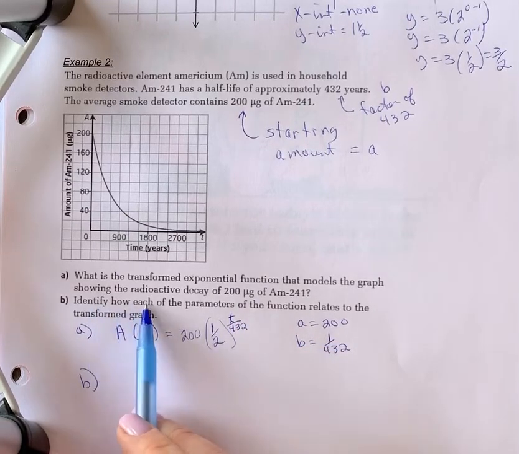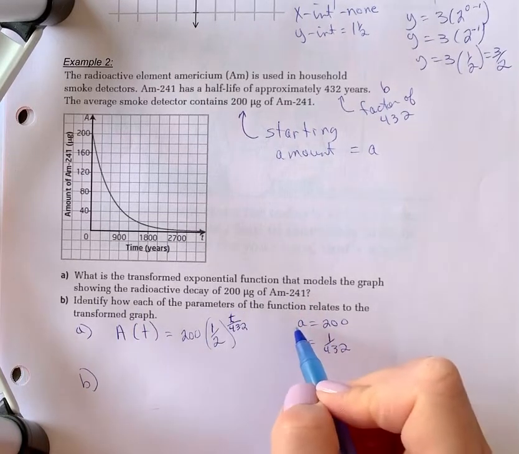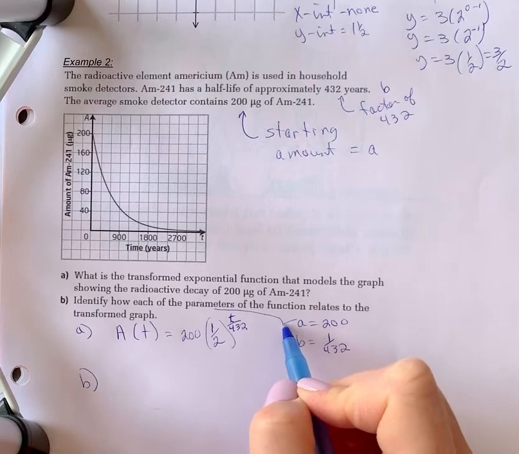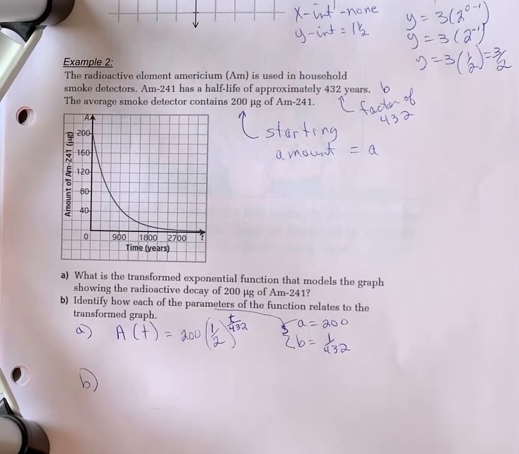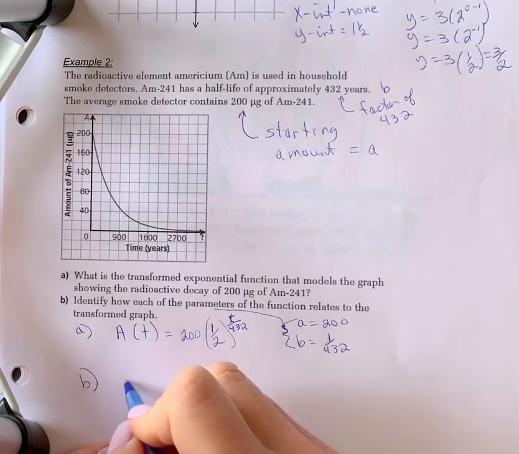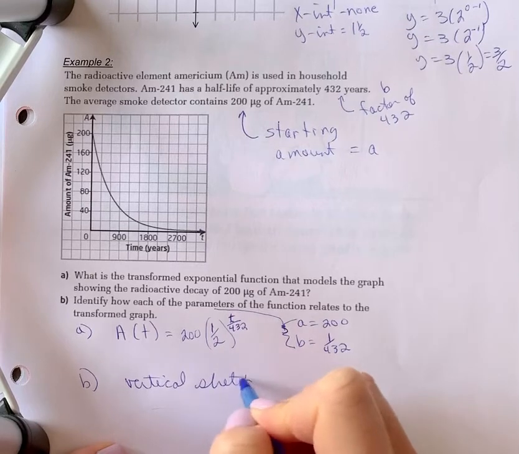Part B, identify how each of the parameters, what is the a and b value. So these are the parameters right here of the function relates to the transform graph. Well, for the a, you have a vertical stretch by a factor of 200.